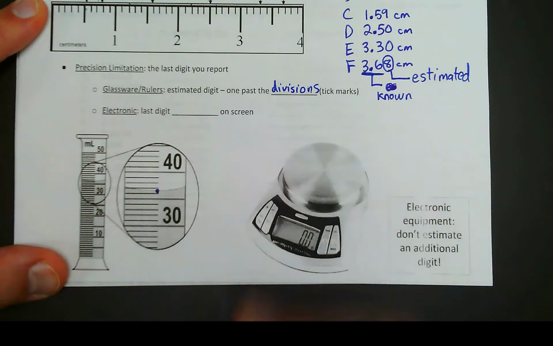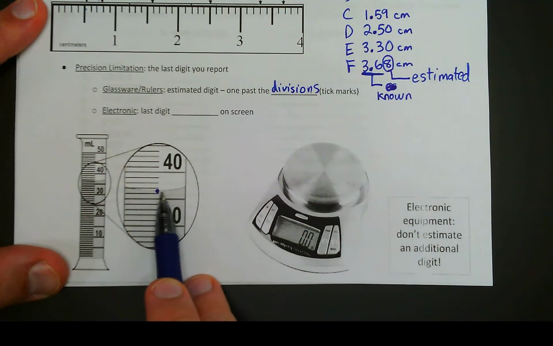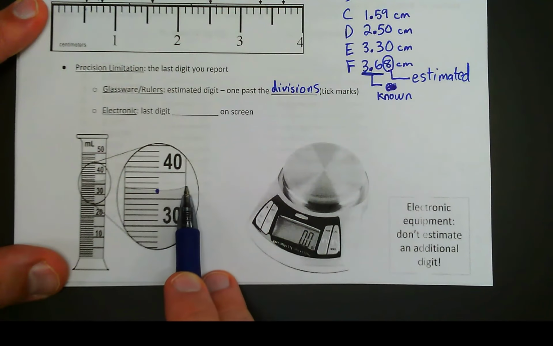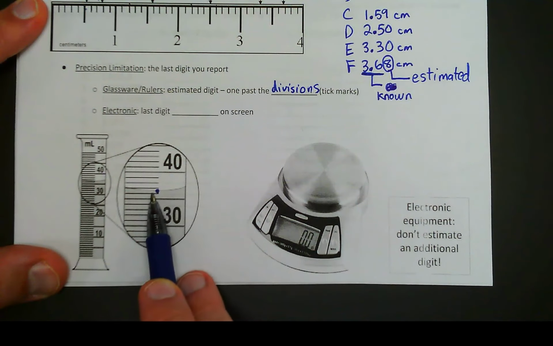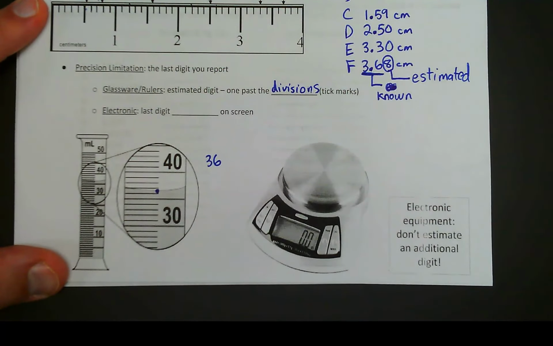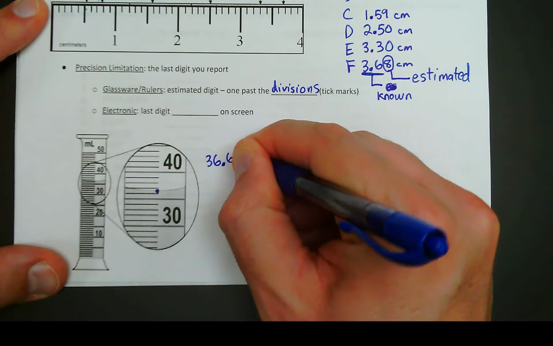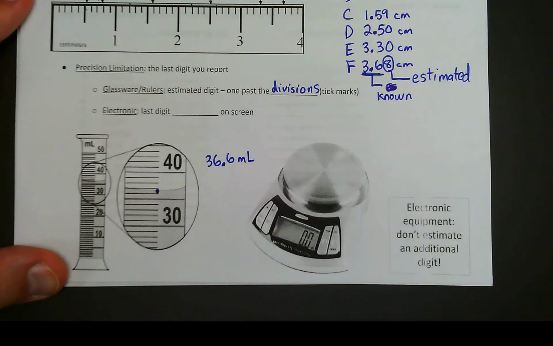So you may not remember from middle school, but you always look at the meniscus. Okay? Look at this curved part. Don't look at the side where it touches the glass. We want to look right here. So it's in between 36 and 37. But if all I put is 36 or 37, I'm wrong. I have to add one estimated digit. So I'll put this, but you could put 36.5 or 36.7 if you think it's on either side.